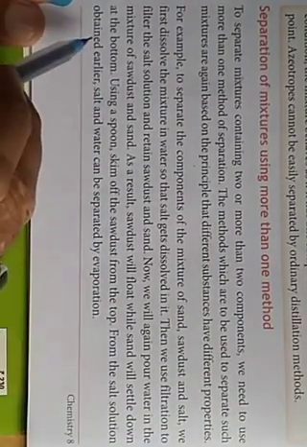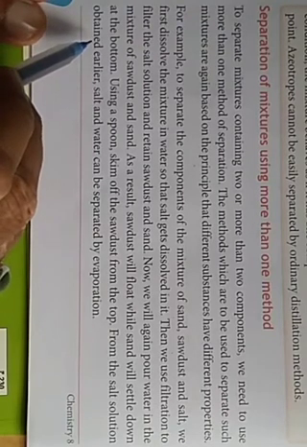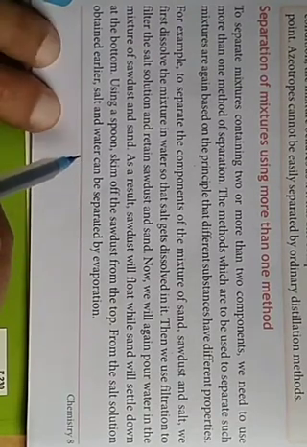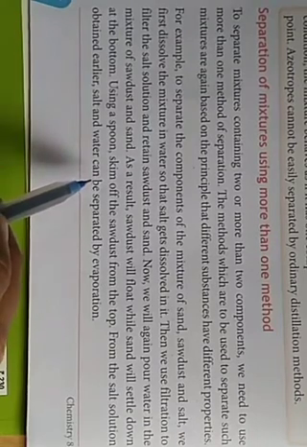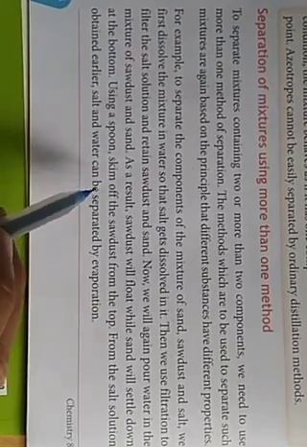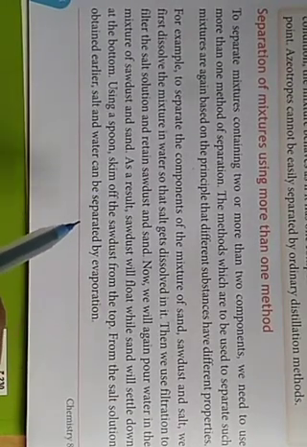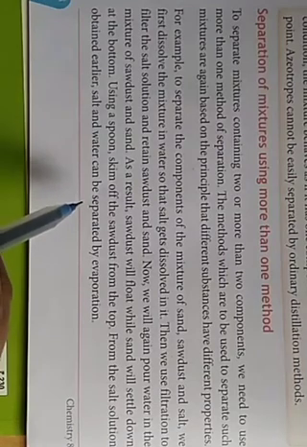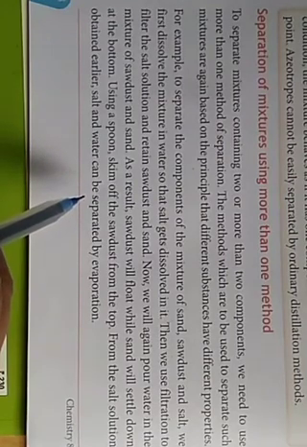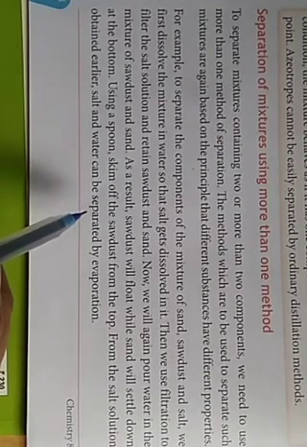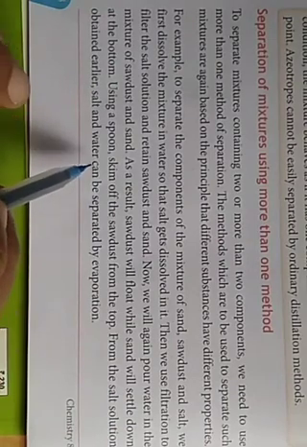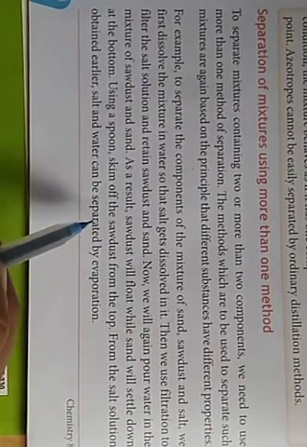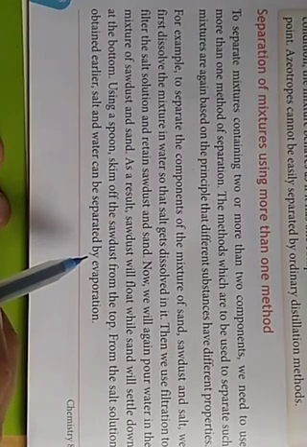The salt solution which was obtained earlier can be evaporated by heating or by keeping it in the sun. After evaporation, the water evaporates and the salt remains in the container.